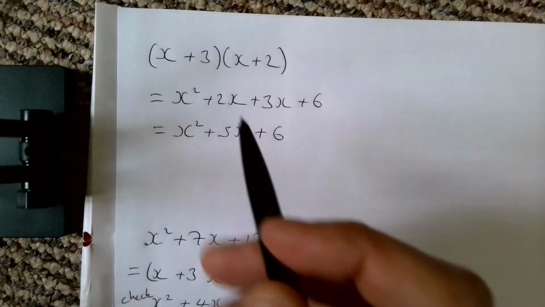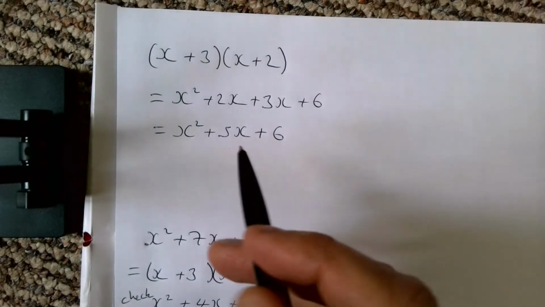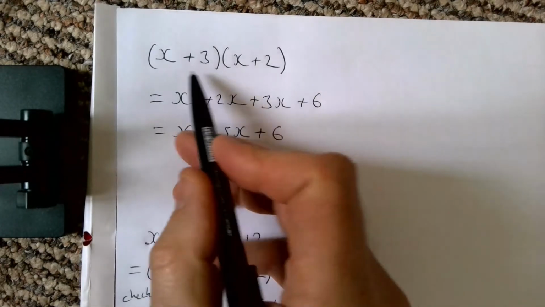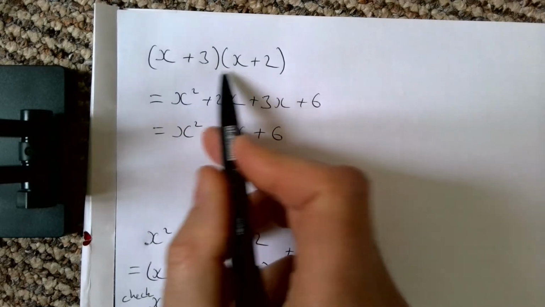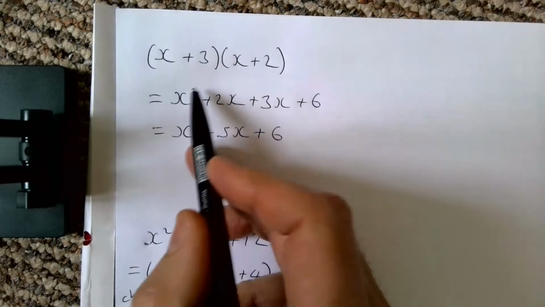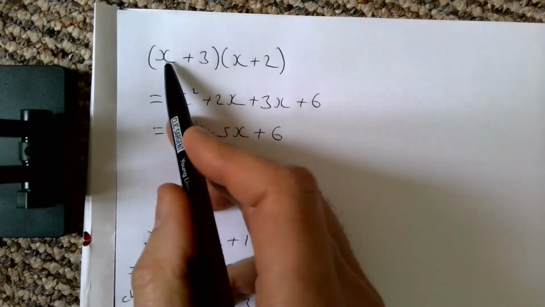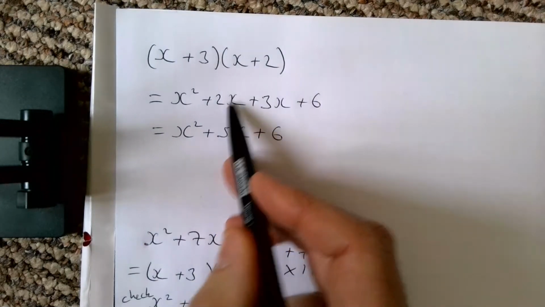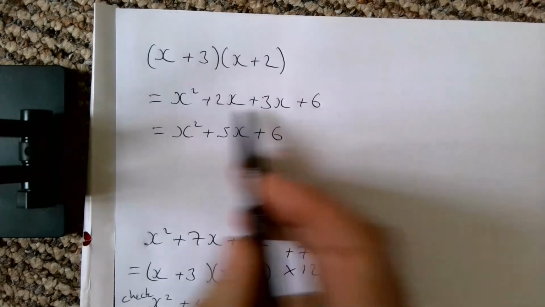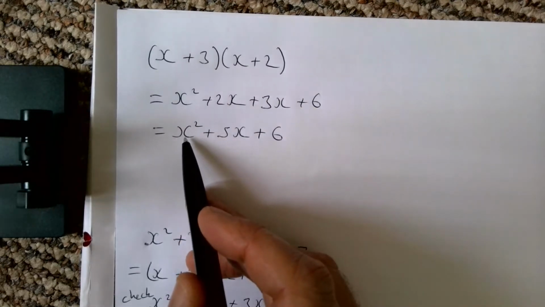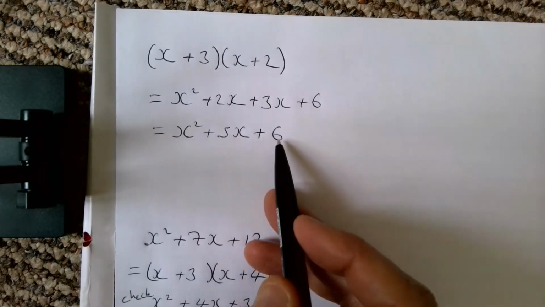This is a video on factorising simple quadratic expressions. Let's remind ourselves of how this works out. This was something we've seen before. This is a FOIL, so we want to do x times x gives us x squared. Outer is plus 2x, inner is plus 3x, and 3 times 2 then is plus 6. Joining together our like terms gives us x squared plus 5x plus 6.